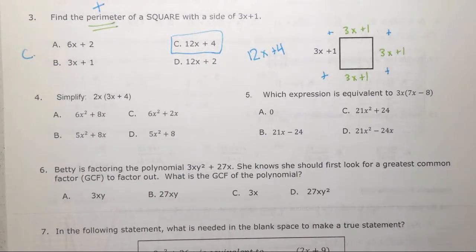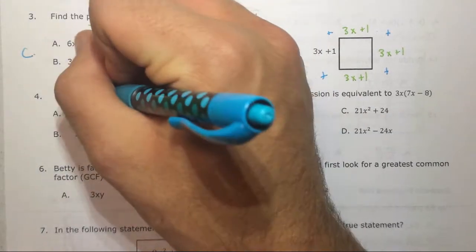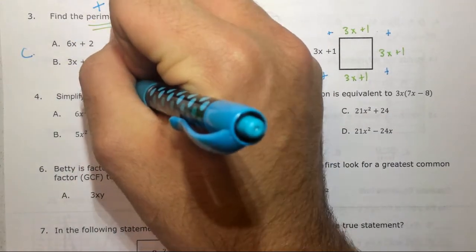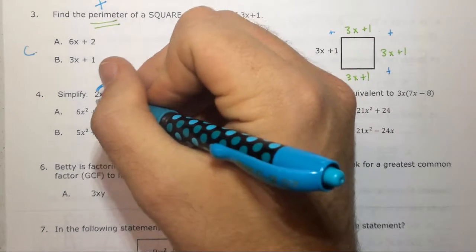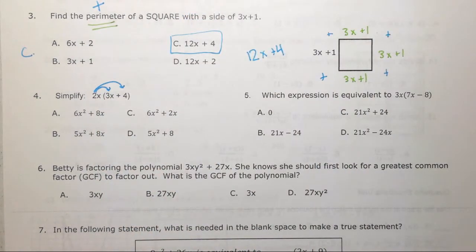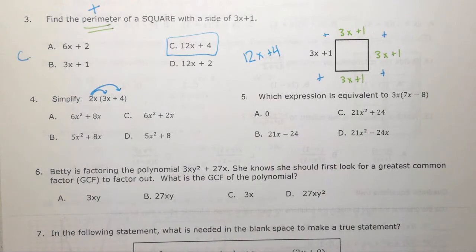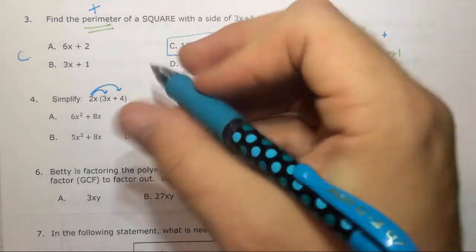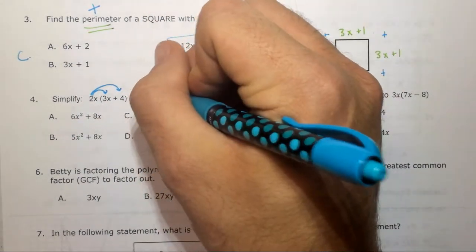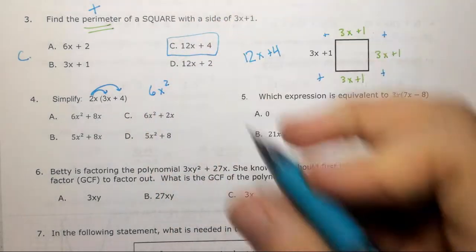Alright, moving right along. Number four, I want to simplify. Well, it's sort of like something we've seen before. I have something that's outside the parentheses wanting to get inside the parentheses. If I want to get it inside the parentheses, I need to distribute. So I have 2x times 3x. 2 times 3, I get 6. But don't forget those x's. I have x times x, so I get x squared, 6x squared.